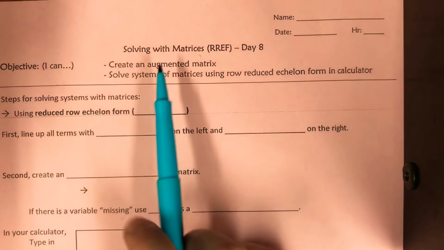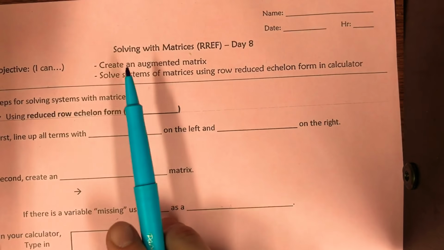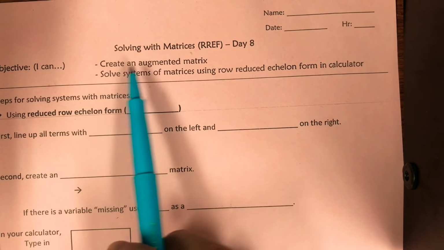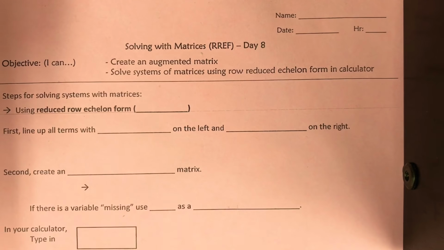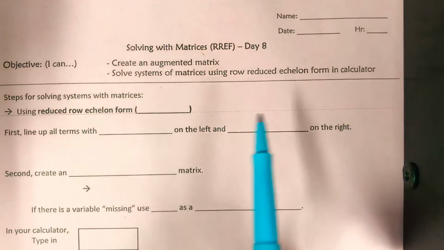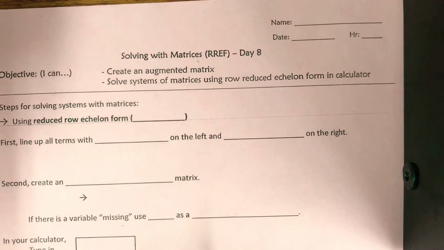Welcome to Solving with Matrices. In this lesson, our goal is to do two things. One, create an augmented matrix, and two, solve systems of matrices using row reduced echelon form. And we're going to do it in the calculator.